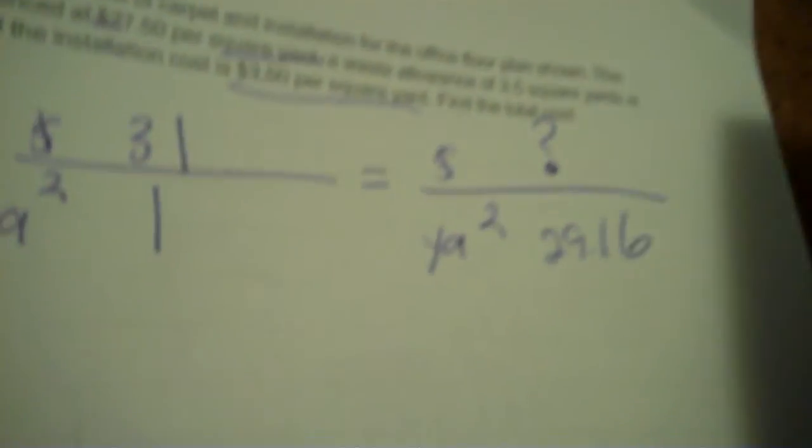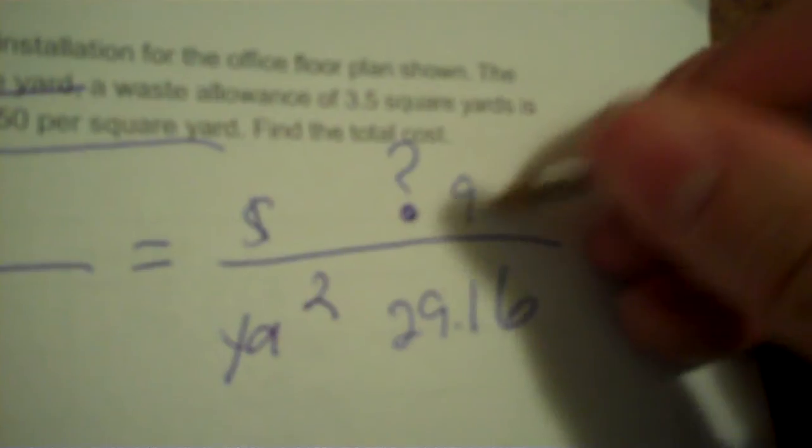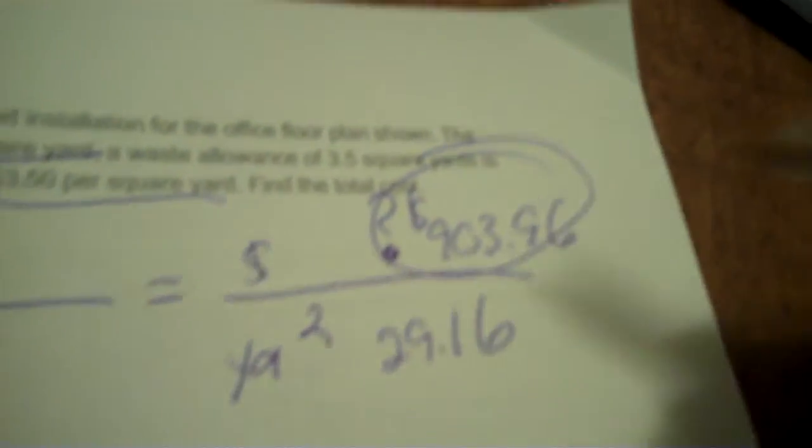Okay, 29.16. Now I cross multiply and divide, and I have it, because that's how many square yards I actually have, okay? These are just regular yards. You have to take one of those sides to the second power to give you your square yards. 903.96. Okay, cost. And the last one's just a plug and chug.